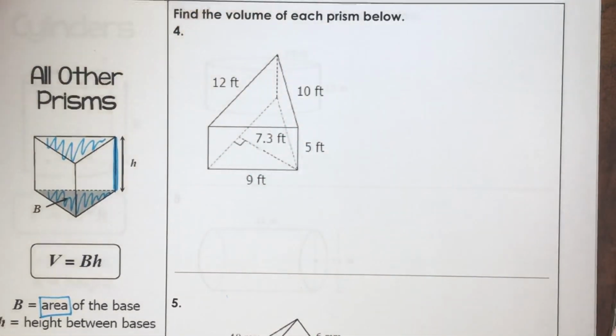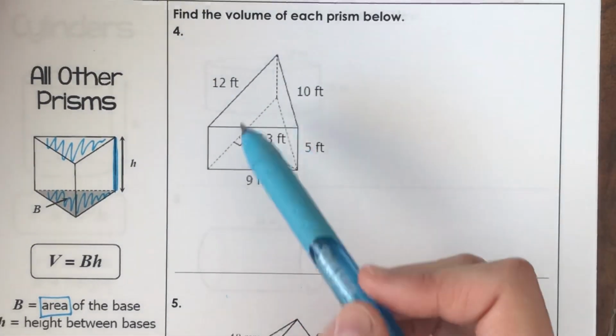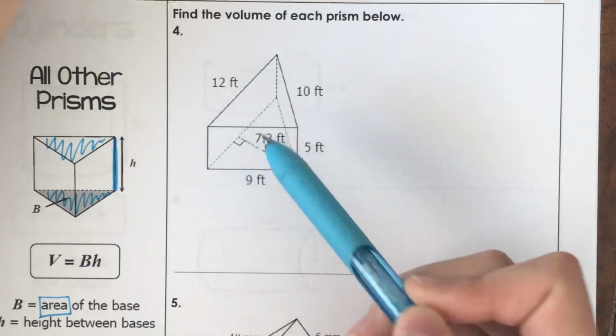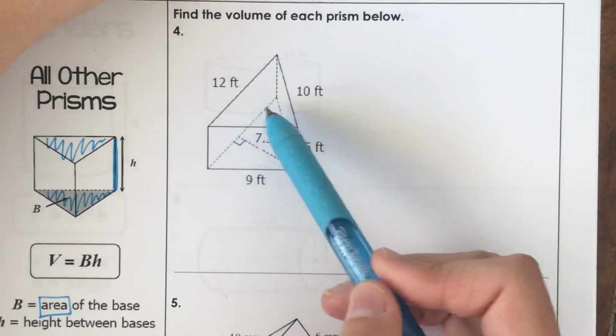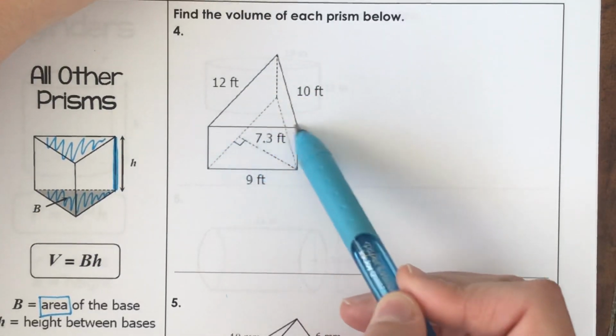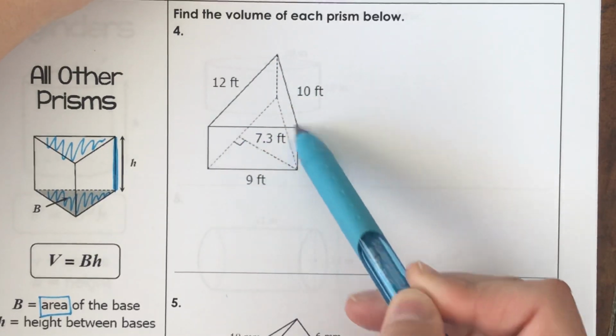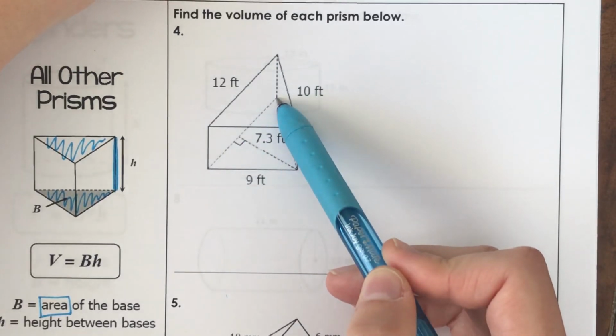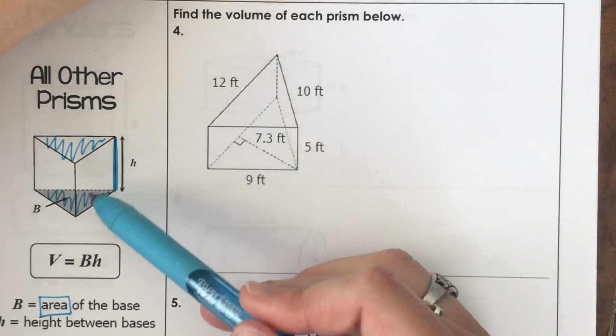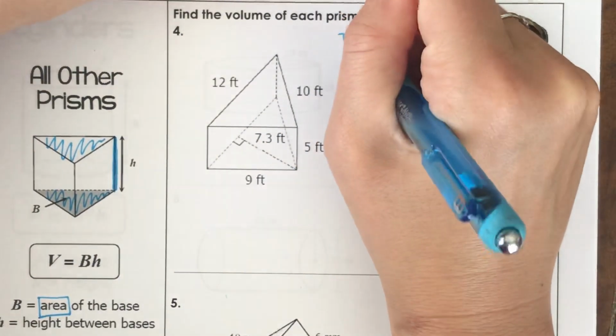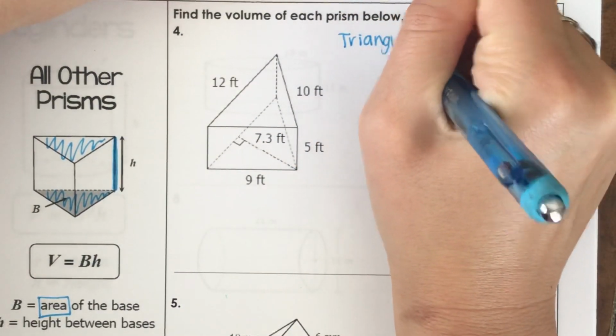And so I have to determine which one of those is the base. The base is when you've got two that are exactly the same, and only two. I see a triangle at the top and a triangle at the bottom. So that must mean that my base shape is a triangle. This is a triangular prism.